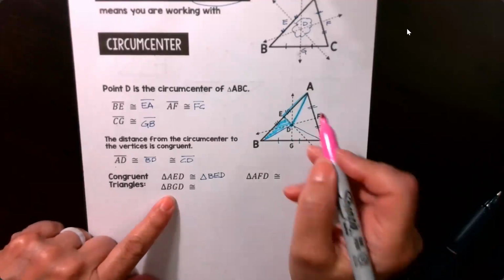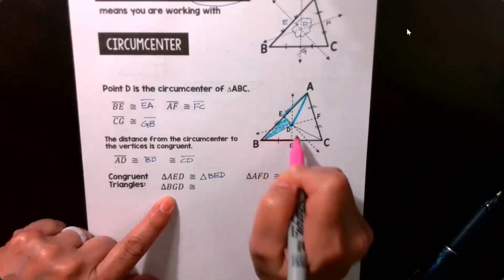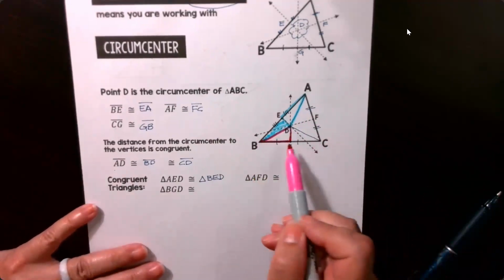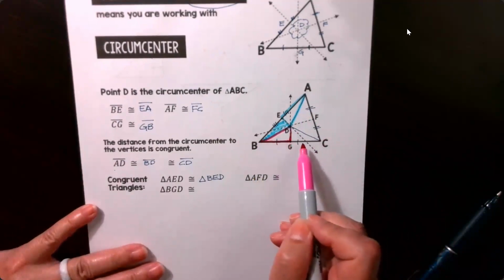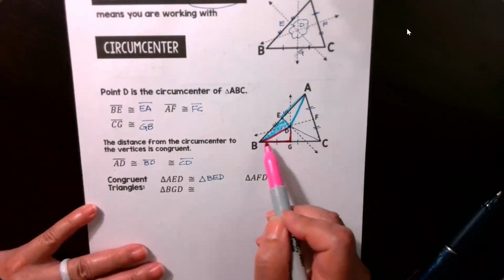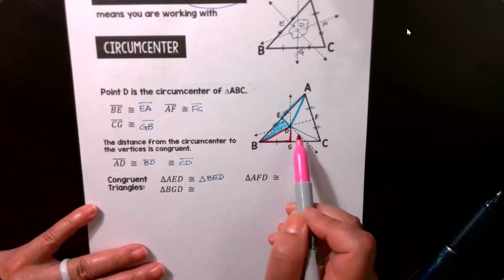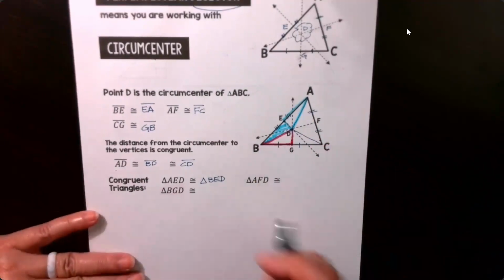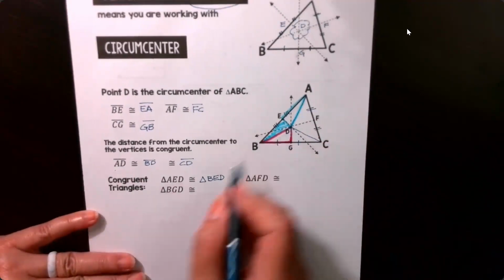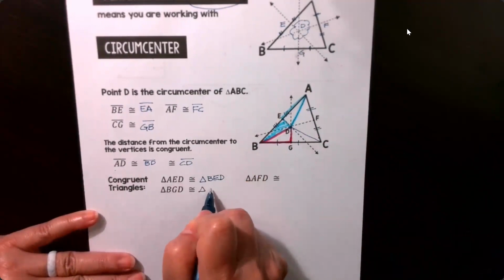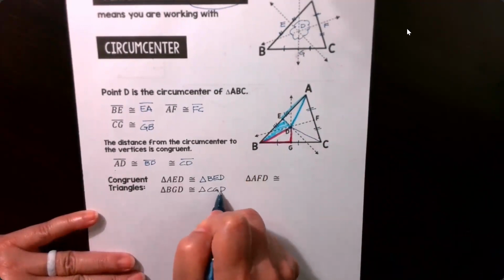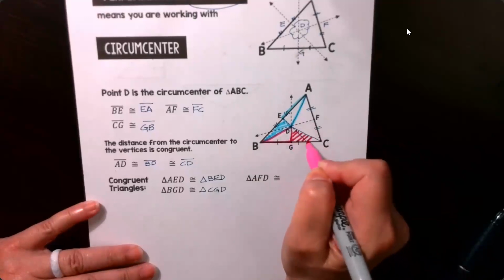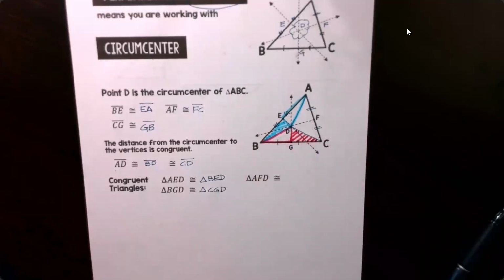If we look at triangle BGD, notice that BG is the same length as GC, and BD is the same length as CD. So we have a congruent triangle. BGD is congruent to triangle CGD. So those two triangles are congruent.